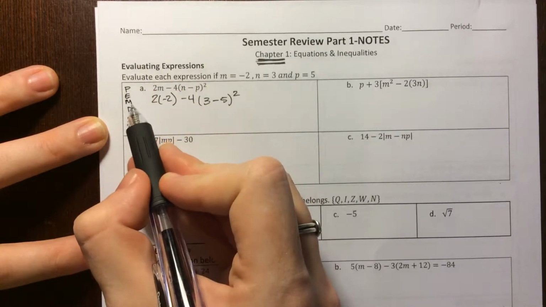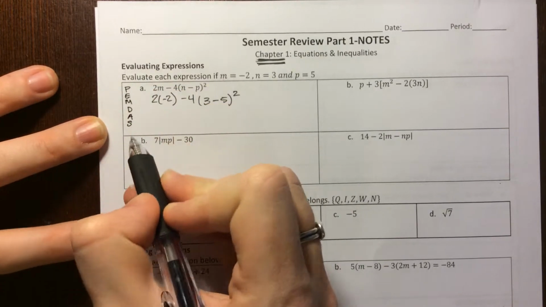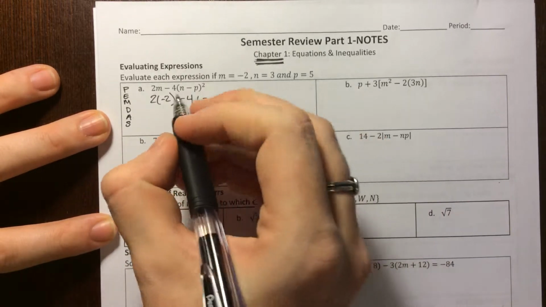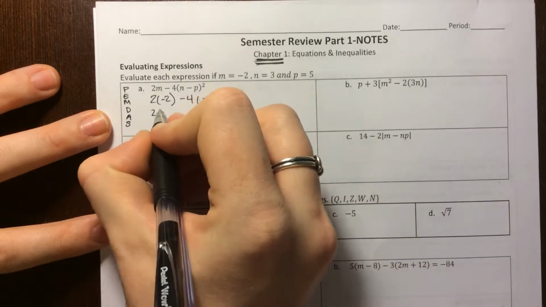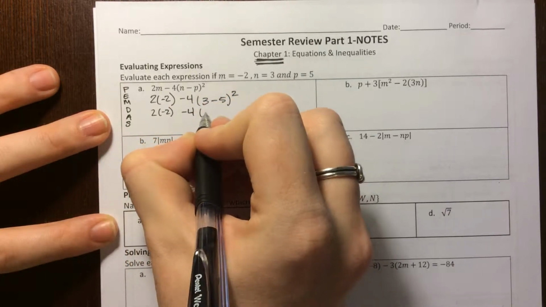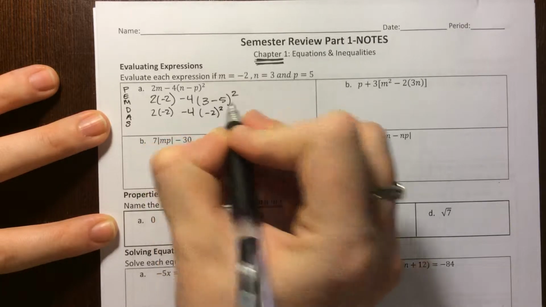Now the order of operations is PEMDAS: parentheses, exponents, multiply, divide, add, subtract. You always start in that order. So you always simplify parentheses first. So we would do this 3 minus 5. So you have 2 times -2 minus 4 times 3 minus 5, which is -2 squared.